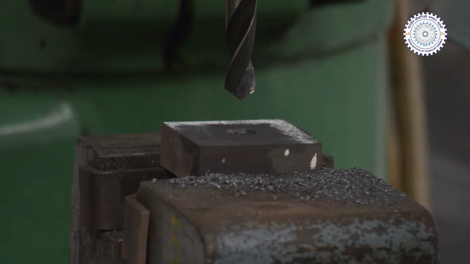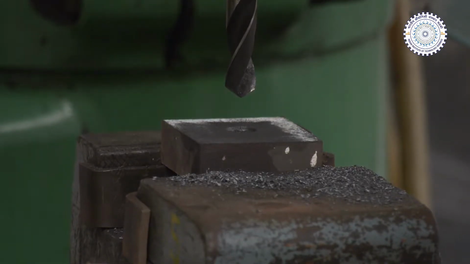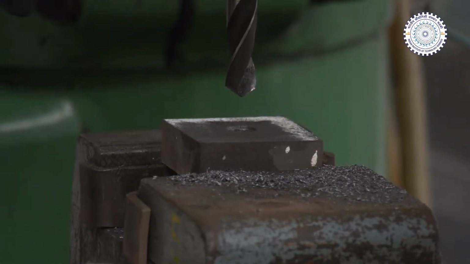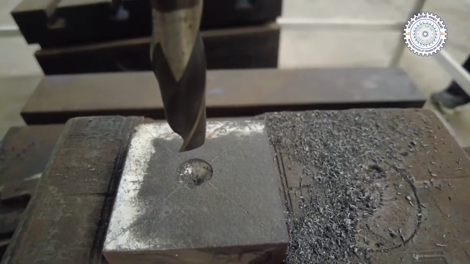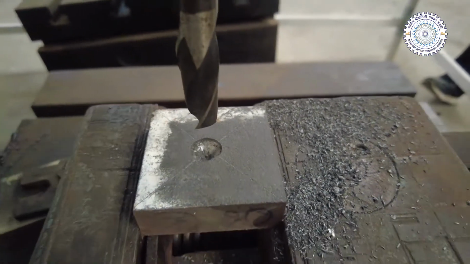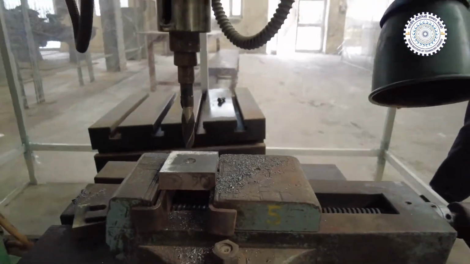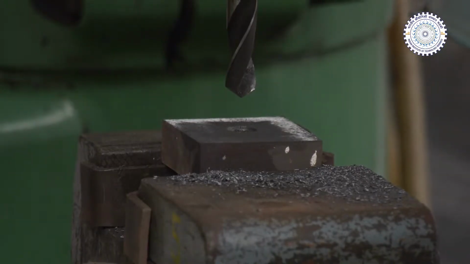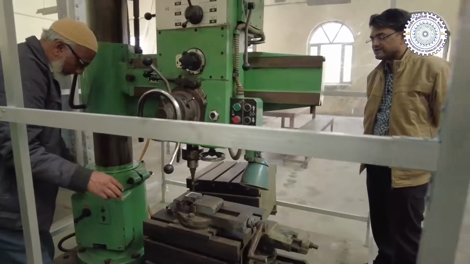Okay, now you can see that a hole with a diameter of 15 mm has been created with the pilot drill. Now we will make a bigger hole with the 19 mm diameter drill, so that we ultimately achieve the required hole diameter of 19 mm.